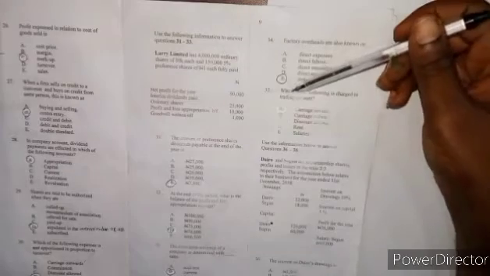Okay, so the next one said factory overhead are also known as direct expenses, direct labor, direct manufacturing, direct material, indirect cost. Indirect cost is the right answer. Factory overhead is also known as the indirect expenses.